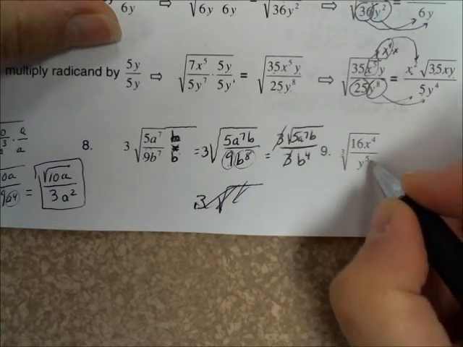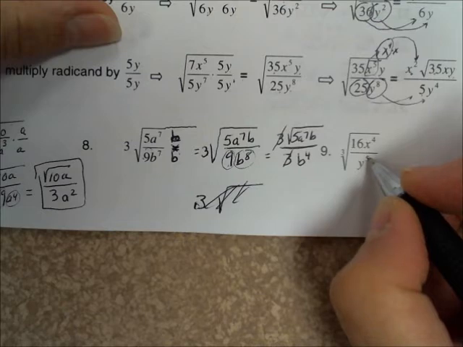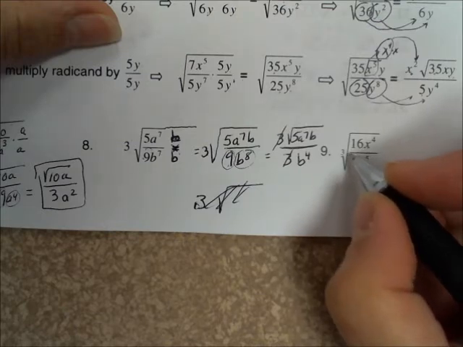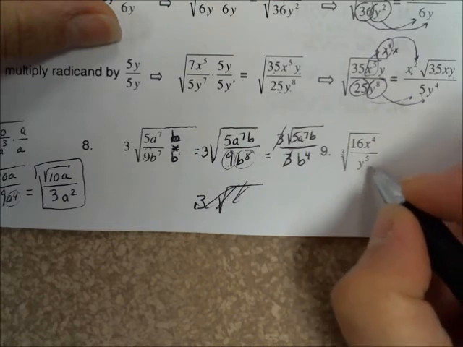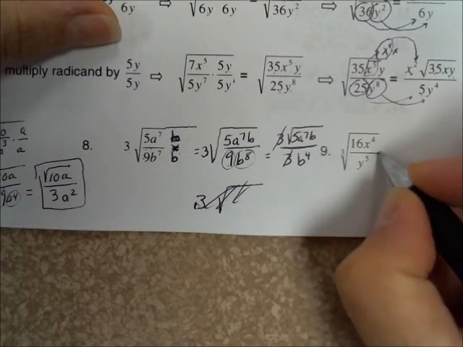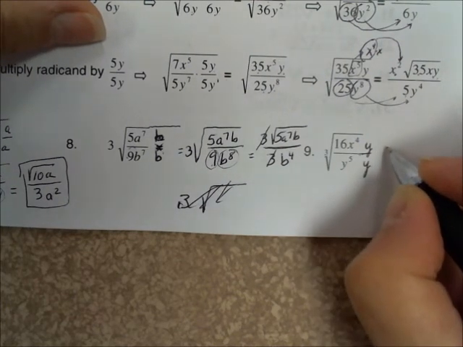Another thing we have to do is get rid of this y to the 5th because it's in the denominator. We have to make this 5 equal to some multiple of 3. Well, if we multiply the top and bottom by y, so I'm going to extend this out and multiply the top and bottom by y, this will become a y to the 6 in the bottom.